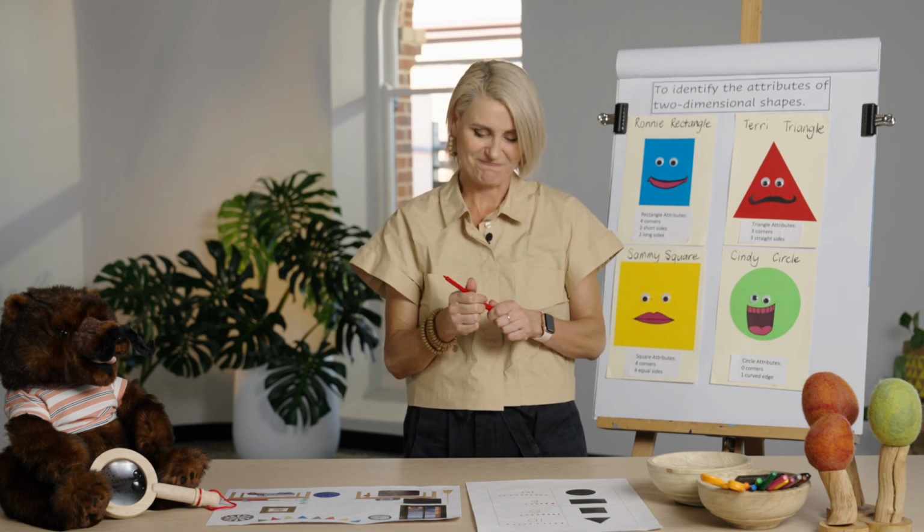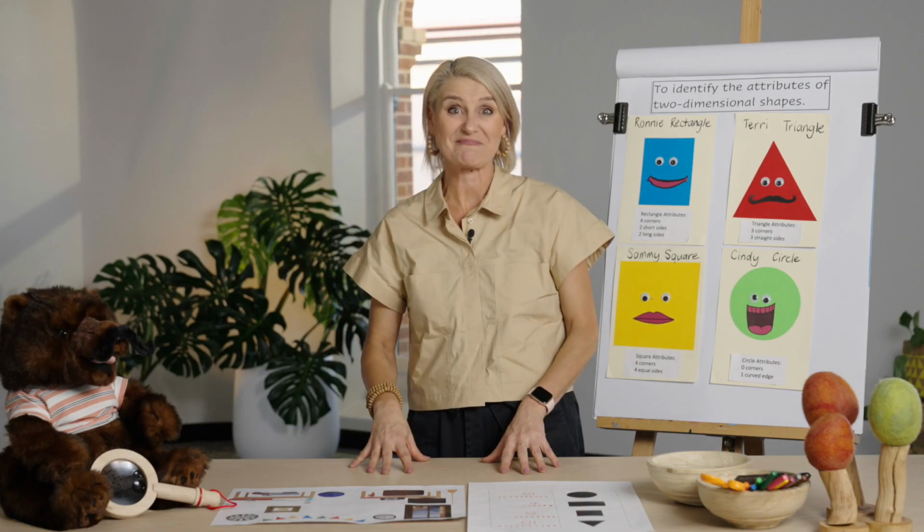It's really good fun. In this lesson, we explored the attributes of two-dimensional triangles, rectangles, circles, and squares. We went on a fun shape hunt and we made our really fun shape characters. We had lots of fun. I hope you enjoyed the lesson as much as we did.